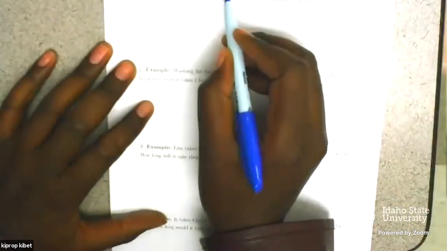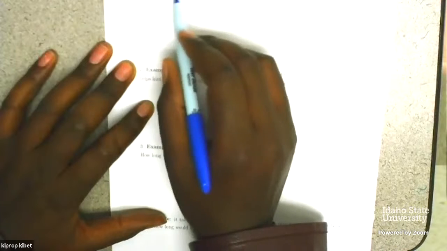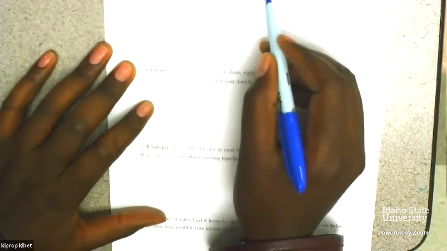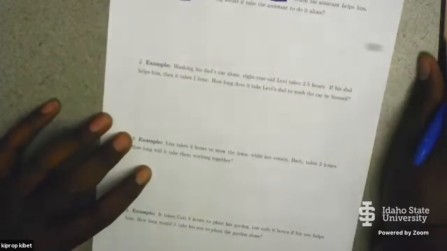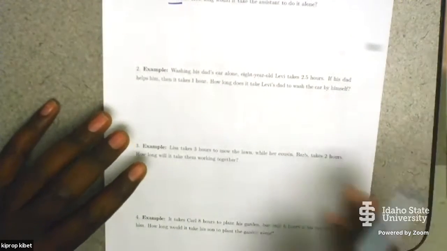So we have that Paul can clean the floor in 3 hours. And then when his assistant helps him, the job takes 2 hours. How long will it take the assistant to do the job? So the question is, in 1 hour, what is the amount of job that Paul would have done? And then in 1 hour, how much would the assistant have done? And then in 1 hour, how much would both of them have done?